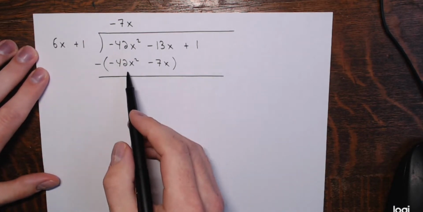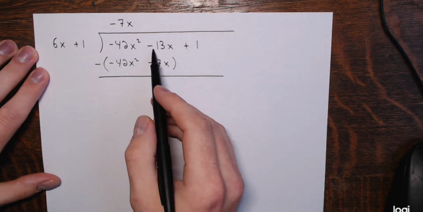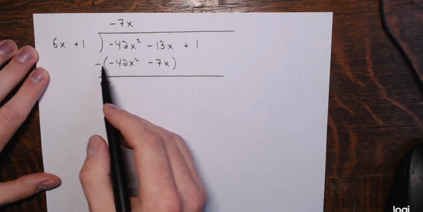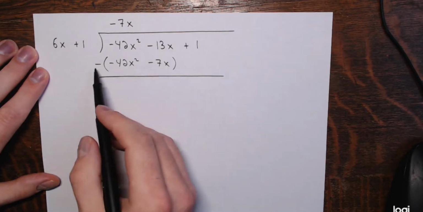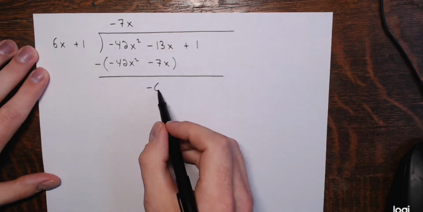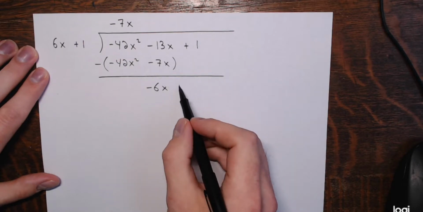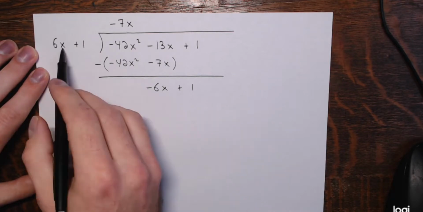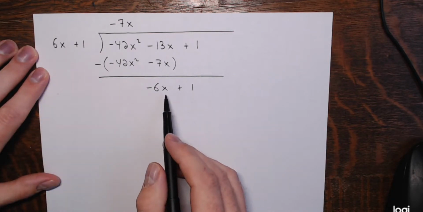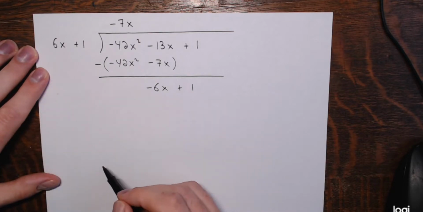The 42x squareds are gone. Negative 13x minus negative 7x would be plus 7x. Negative 13x plus 7x would be negative 6x. And then you've got the plus 1 still. That's 1 minus 0 is 1. Then I start over because this is degree 1, that's degree 1. The degree after subtraction is not less than the degree of the divisor, so I keep going.